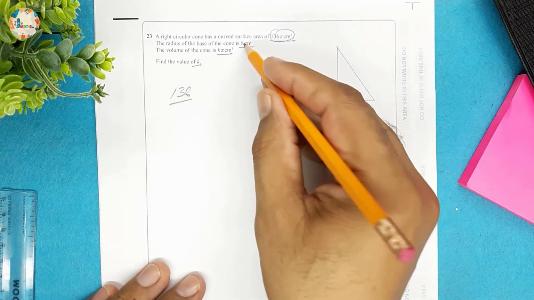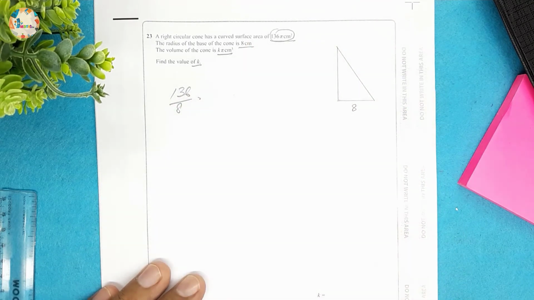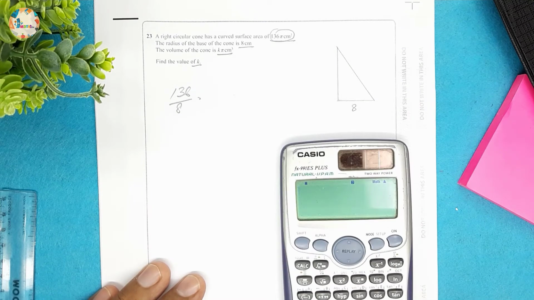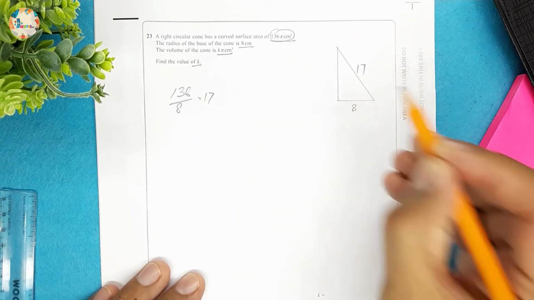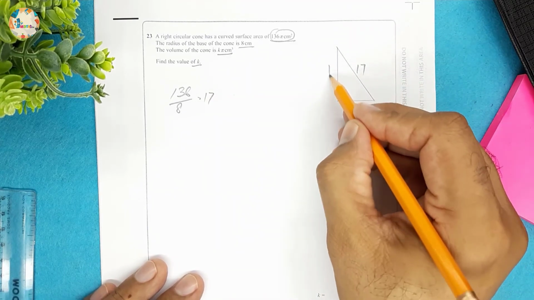136 divided by the radius will be equal to basically the slanting height. So 136 divided by 8 will be equal to 17. So this side is basically 17. Now we can find this height h.